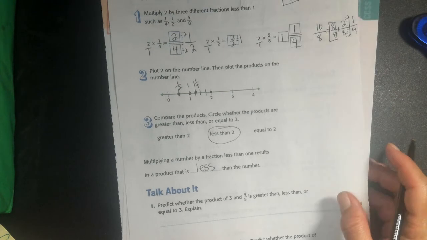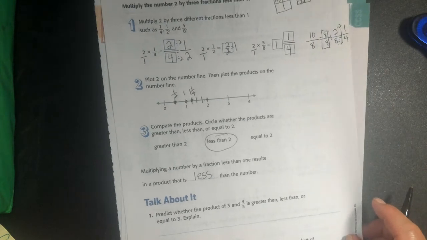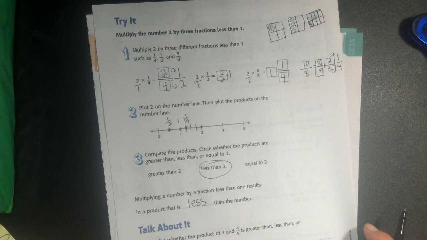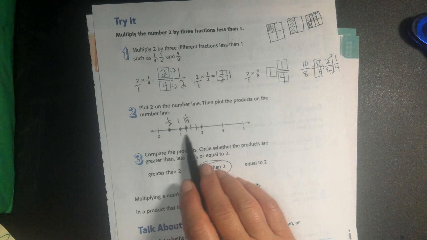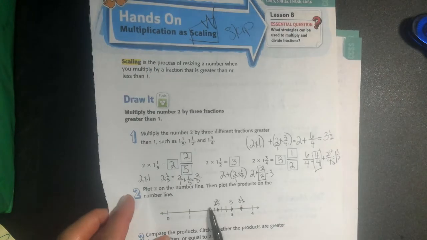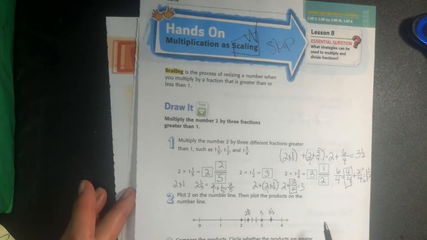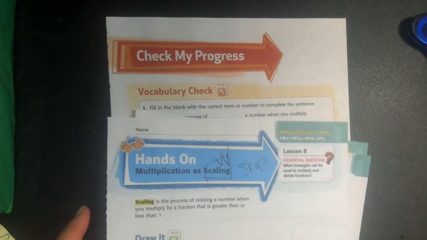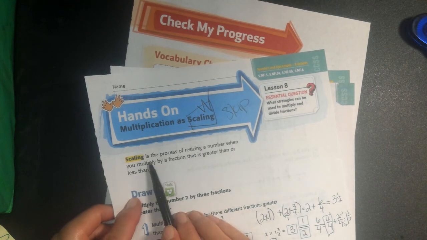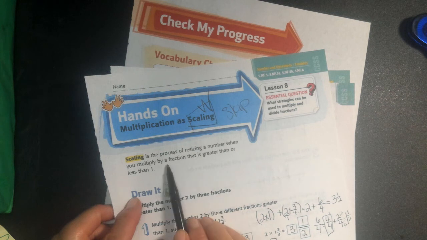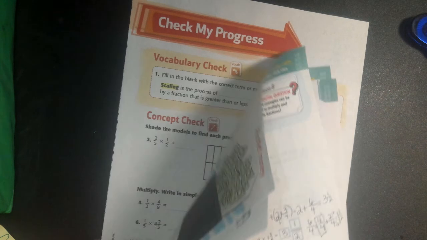Alright, so all I'm saying with my scaling is if I multiply a number times a fraction less than 1, it's going to scale, it's going to be smaller. If I multiply it by a number that's greater than 1, it's going to be bigger. Scaling is the process of resizing a number when you multiply by a fraction that is greater than or less than 1. It's either going to get bigger or smaller.